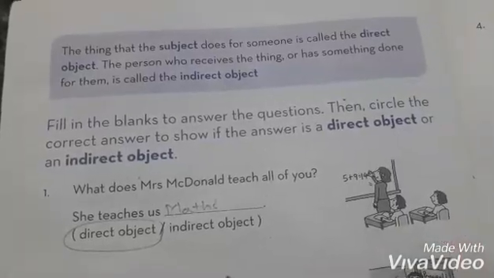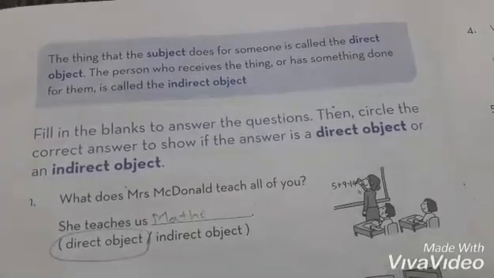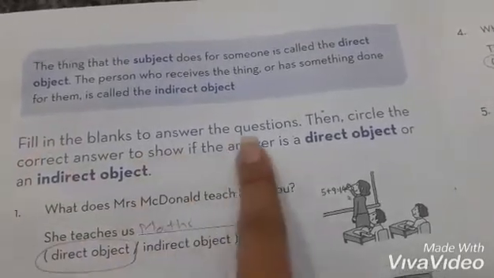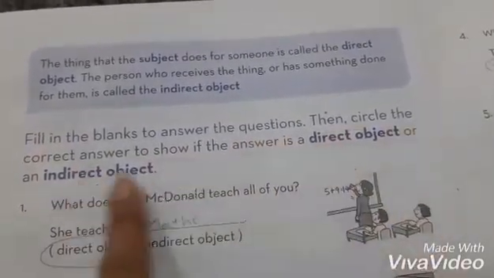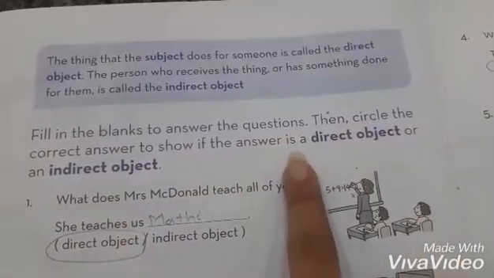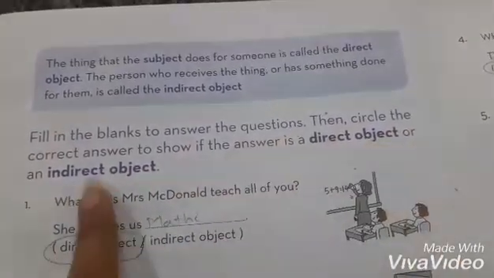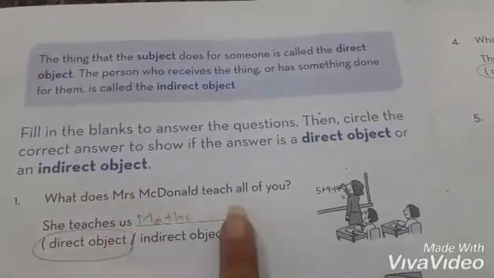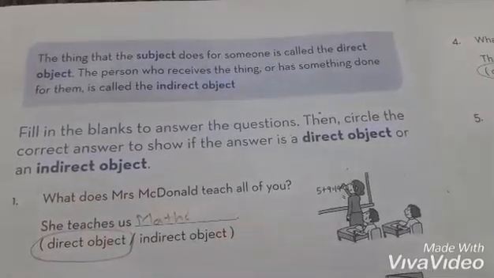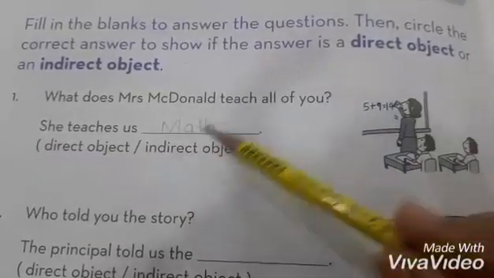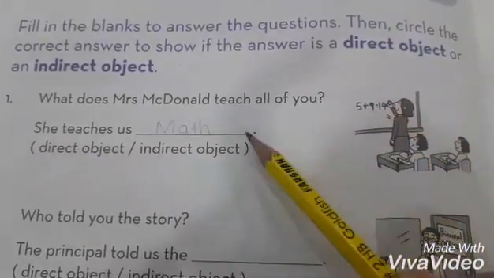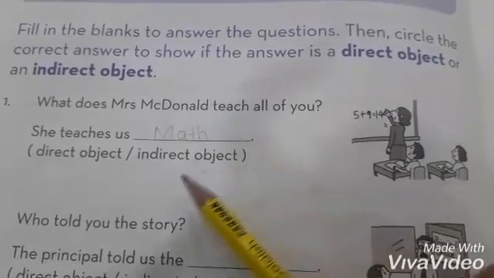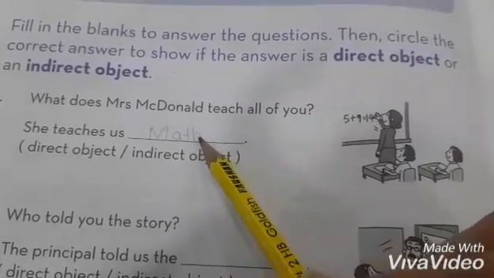Now open your workbook, page number 54. Fill in the blanks to answer the questions, then circle the correct answer to show if the answer is a direct object or an indirect object. Number 1. What does Mrs. McDonald teach all of you? She teaches us math. And math is a direct object or indirect object? Math is a direct object.